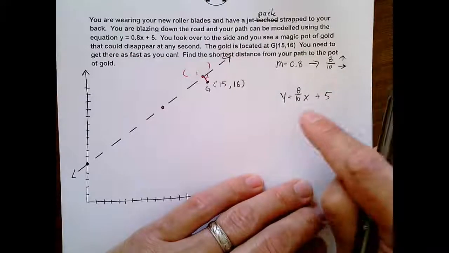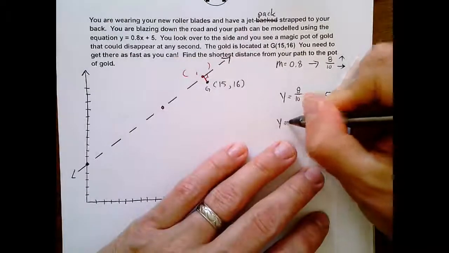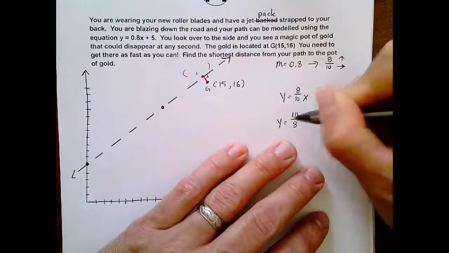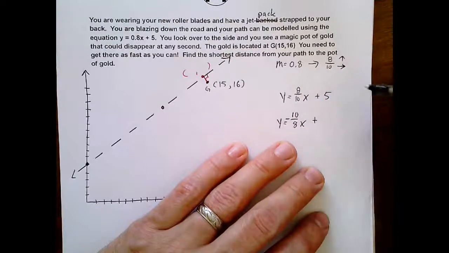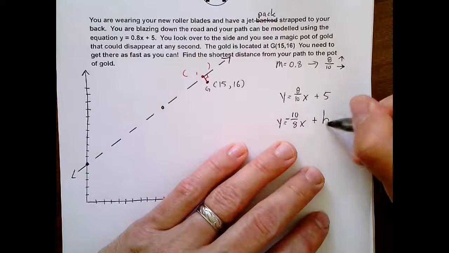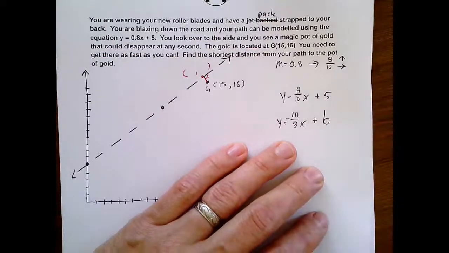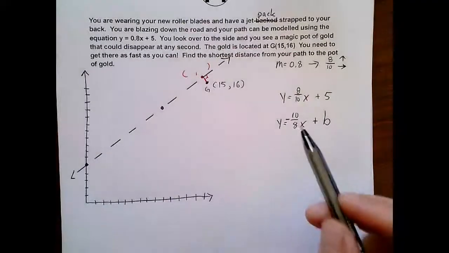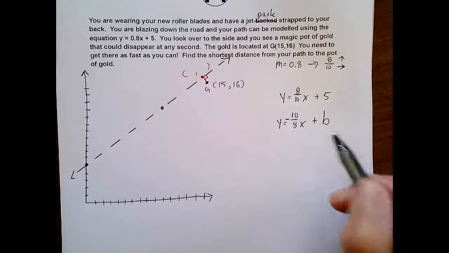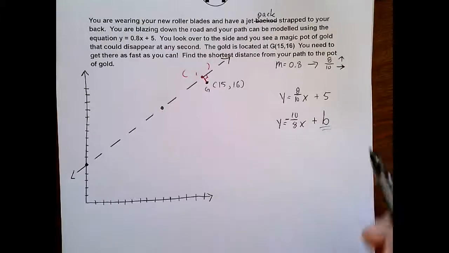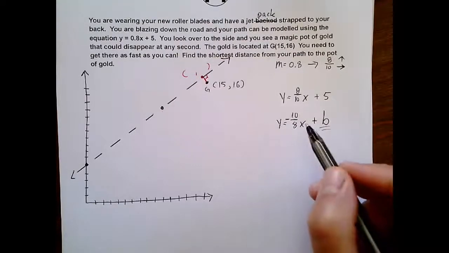So the reciprocal would be 10 over 8. Its opposite, so it'd be negative. And then we have x plus, and we don't know, so we just write b. Okay. So now we have y equals negative 10 over 8x plus b. We want to find this b, but we need to plug in a y and an x.